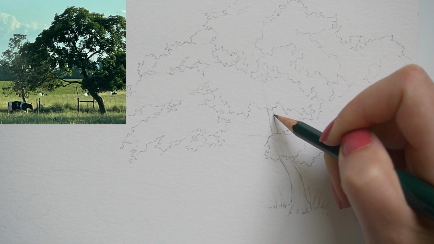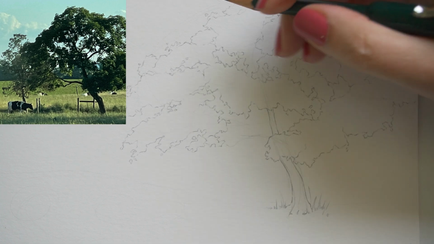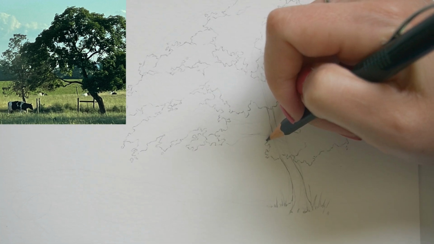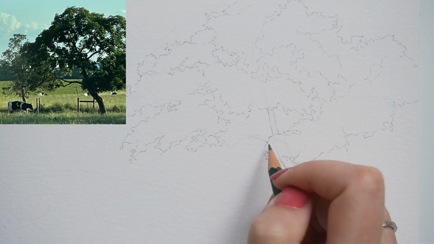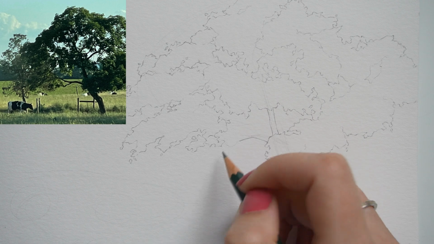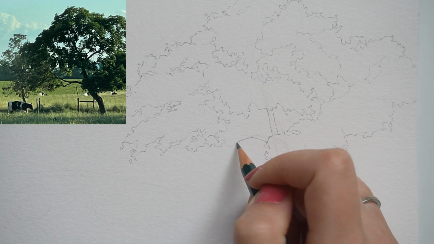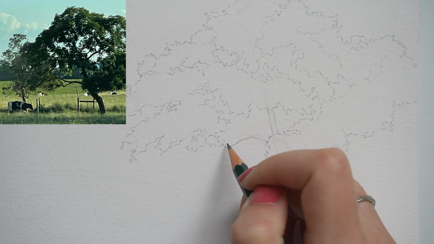Maybe, I don't know. Let's do what we know. This comes out here. Slight angle up, slight angle down. Then we have a drastic down and a fun curve here.